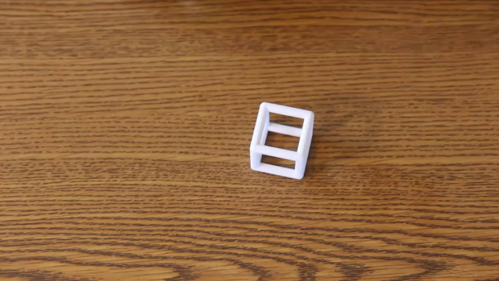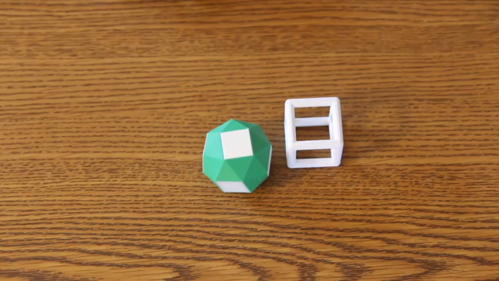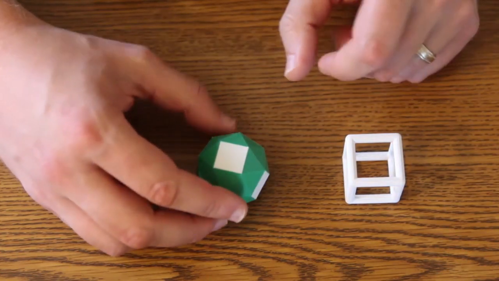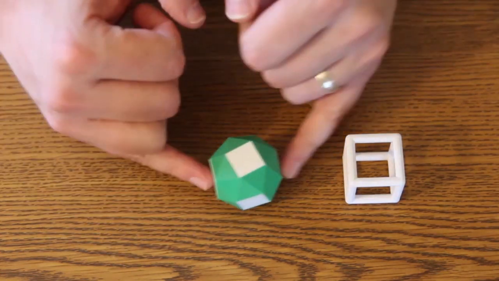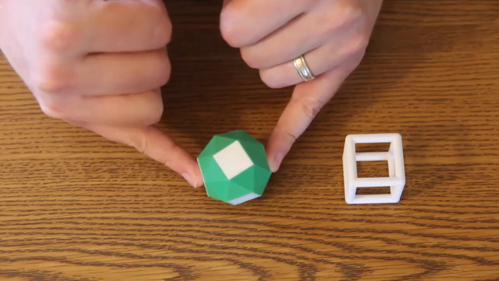And when you do that, things are dropping on the floor. One thing that's happening is you get this thing right here, which is the snub cube. Notice the thing that's happening here is, it's a little hard to see on the video, but you've got this twisting.